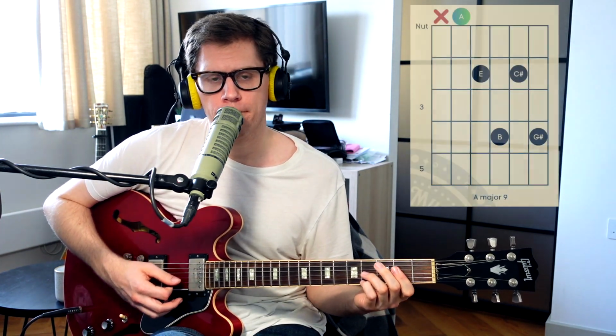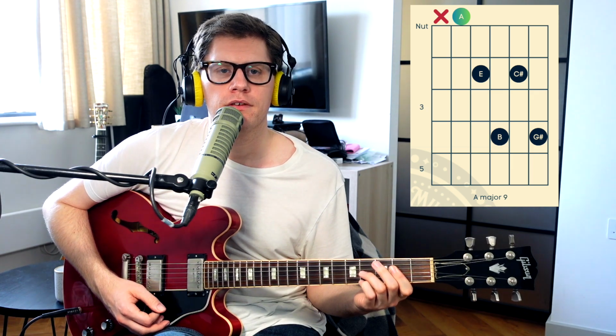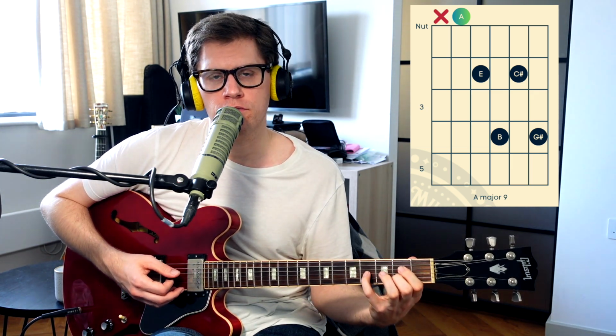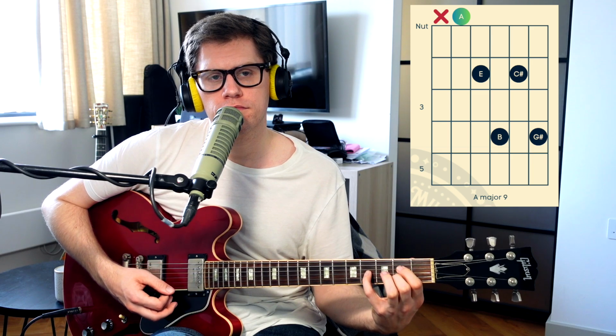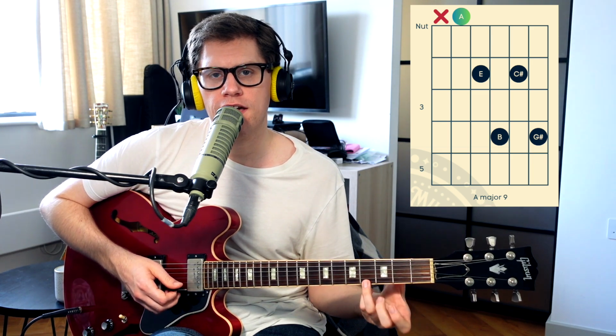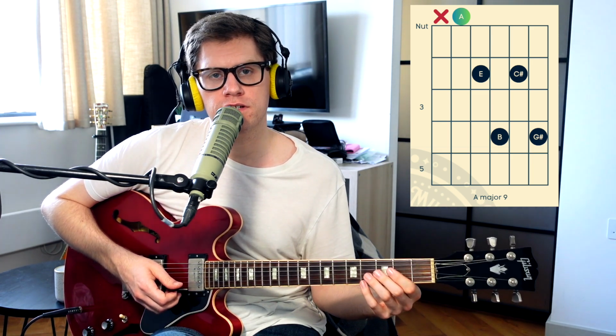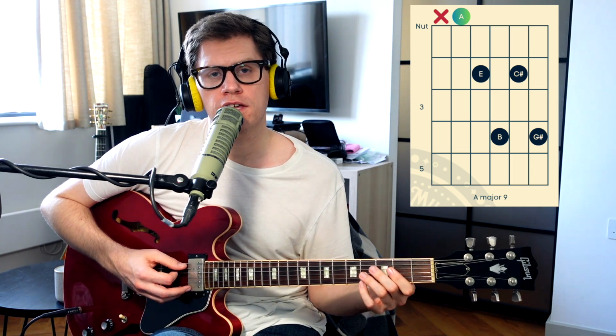So this is another one of my favourites. This is an A major 9. We had the A add 9 earlier on, so this is the 9th note. And then we've just added the major 7 note in there, so it turns it into an A major 9.